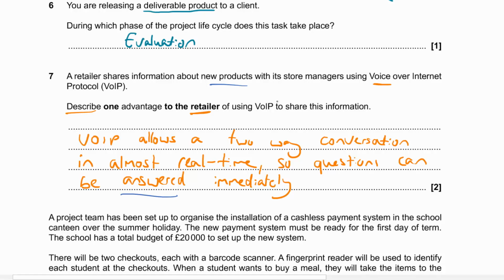Why is this very particular way of sharing information an advantage in this case? Saying it's quicker or cheaper, I mean, is it really? Is it cheaper than using email? Well, not really. You can get things for free or cheaply. So just be careful. Try and make it specific to the scenario, and don't just write the most obvious advantage. Try and think about why it's particular to this concept.